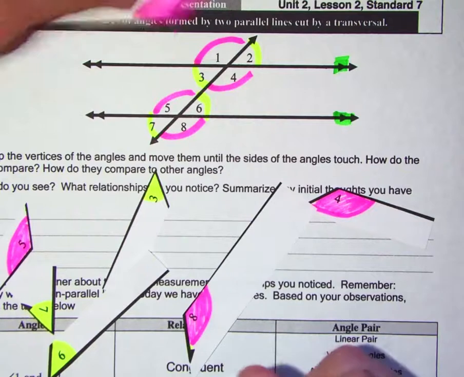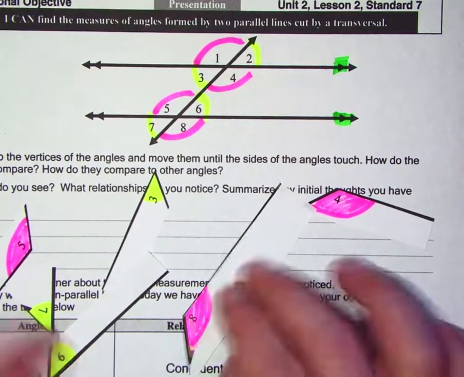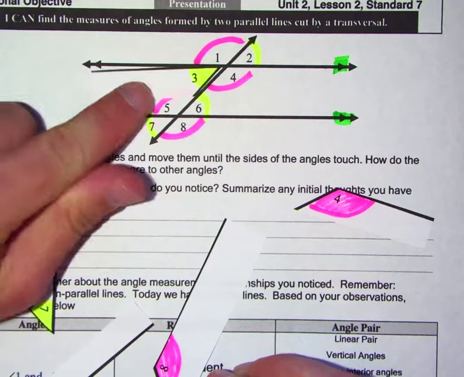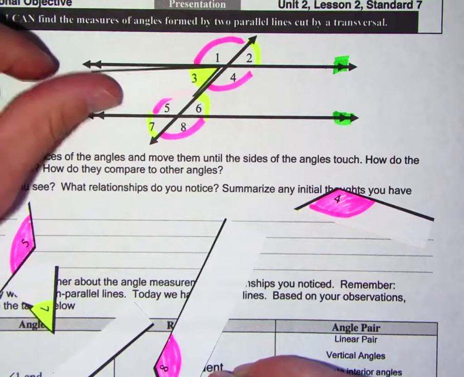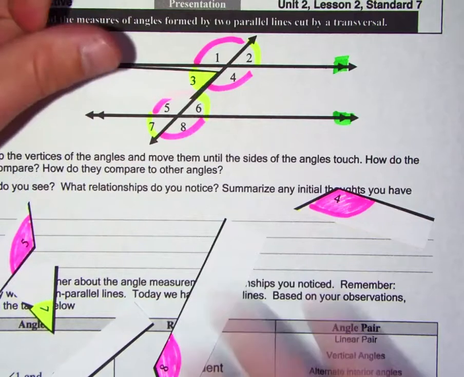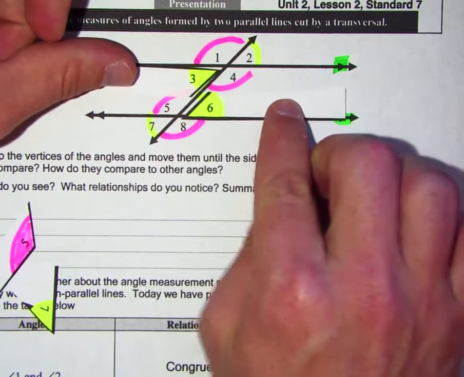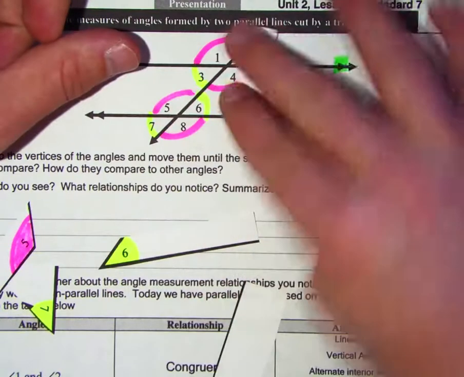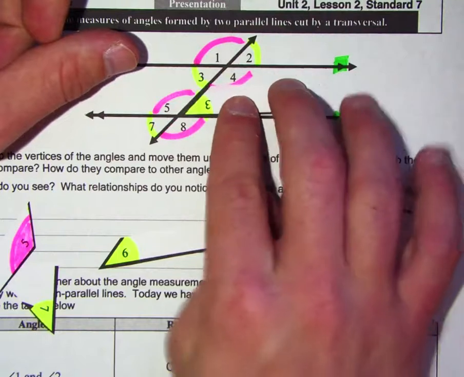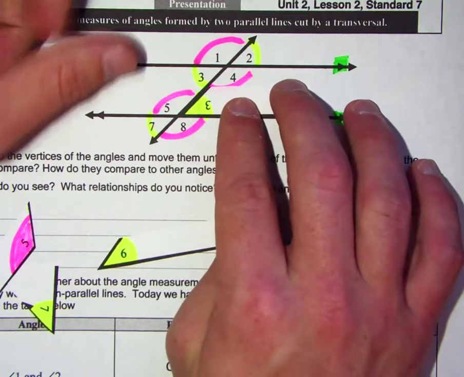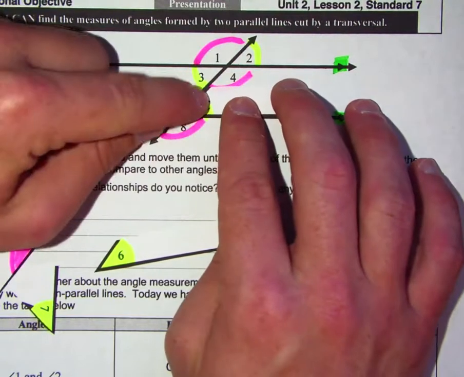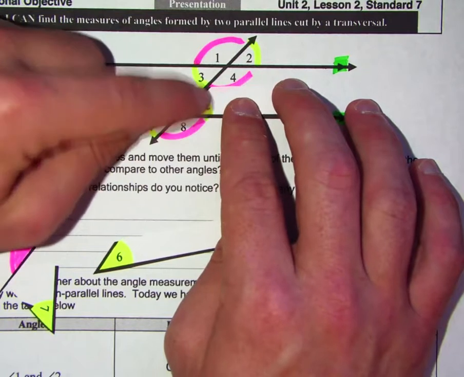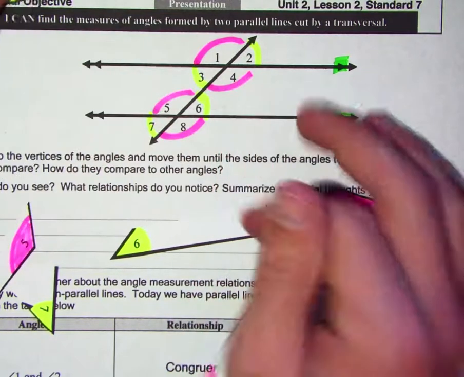Okay. Well, let's look at some alternate interior angles. Here's one here. What would happen if we look at 6? Let's see if 3 fits in there. Sure enough, it does. So now these alternate interior angles are congruent. So we saw a pair of corresponding angles congruent, and now these alternate interior angles are also congruent.